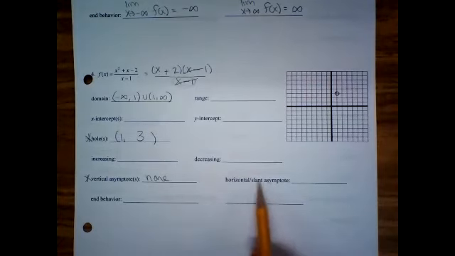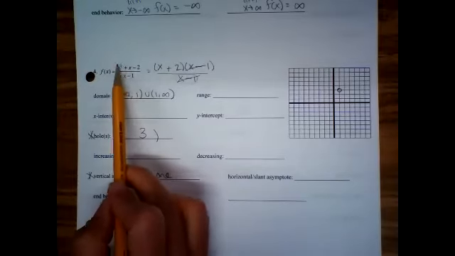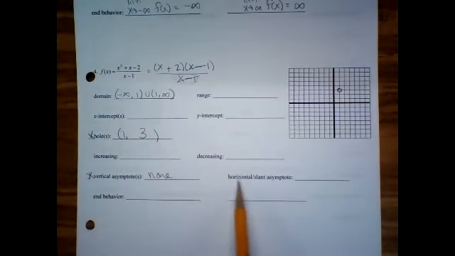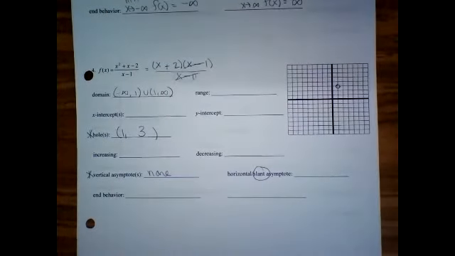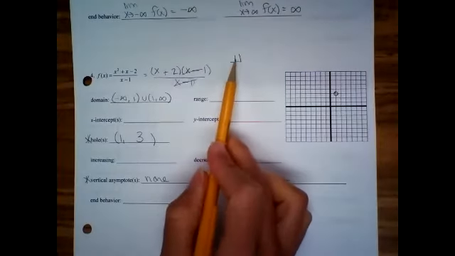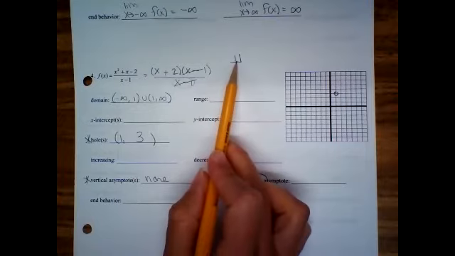All right, then we're going to do the horizontal or slant asymptote. Compare the powers. Numerator is 2, denominator is 1. So what is it going to be? It'll be a slant asymptote. The numerator power is bigger, it's going to be a slant asymptote. So 1 is going to go in the little box. Hey, Miss Cole, is that always going to be that troublemaker number? Yeah, whatever you left out of the domain, that's going to go there.